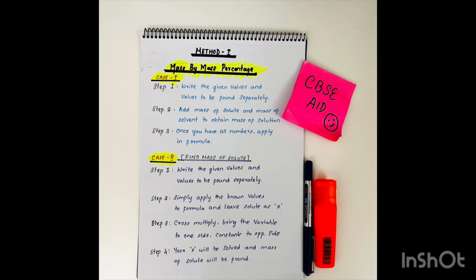It's quite simple. Let me repeat once again. As you're going to find the mass of the solute, you're going to leave that place as x, the variable. Divide it with the value given as the mass of the solution. That will be your denominator. Multiply with 100. Put an equals sign. Write the percentage concentration of the solution that's mentioned in the question.